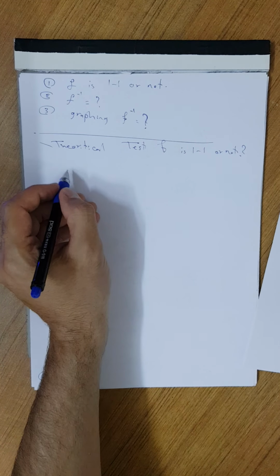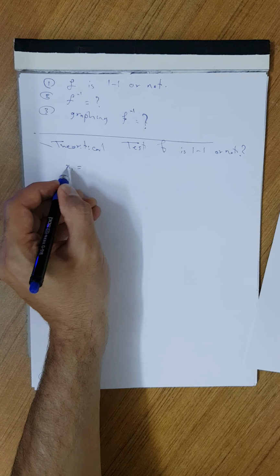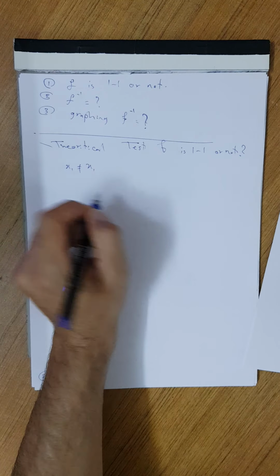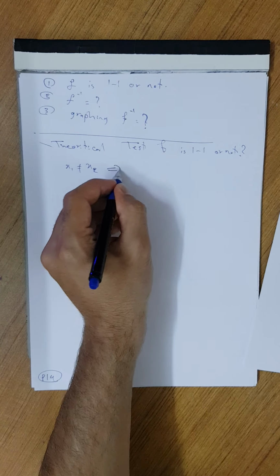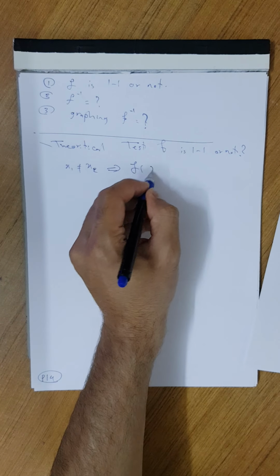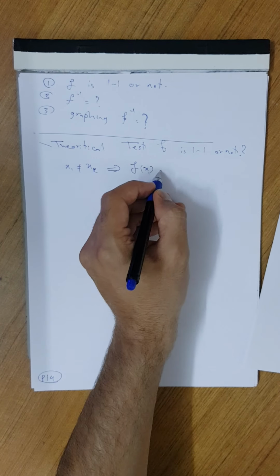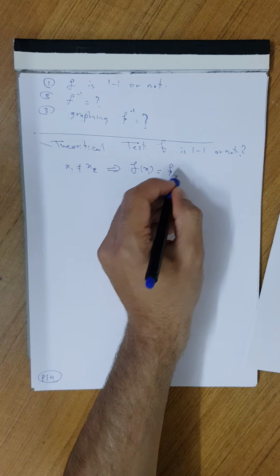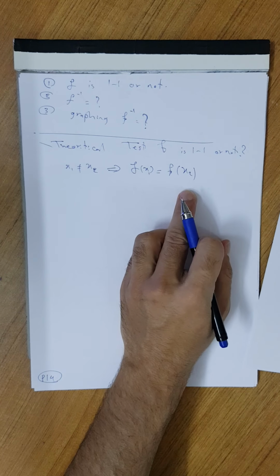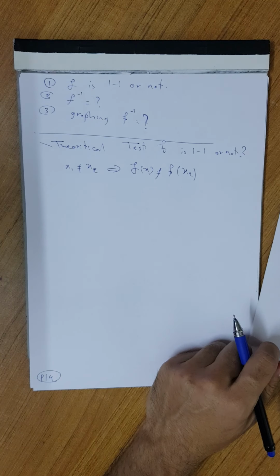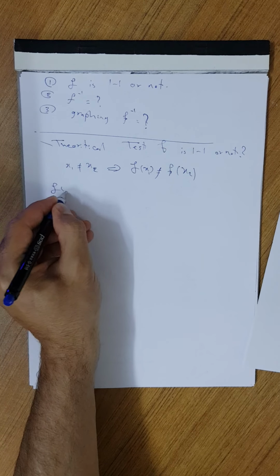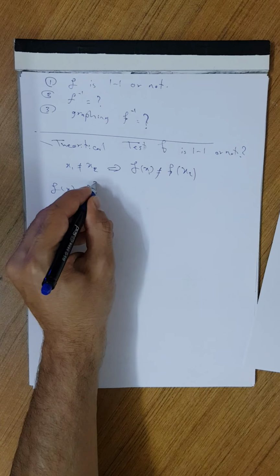So what do we mean by theoretical? It means that if we input two different values, x1 not equal to x2, then the function values of the first object and the second object shouldn't be equal. For example, I say f of x is equal to x squared.